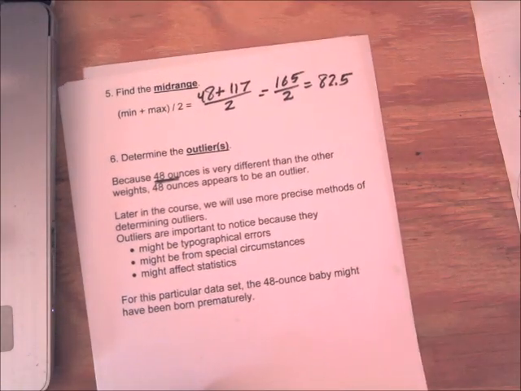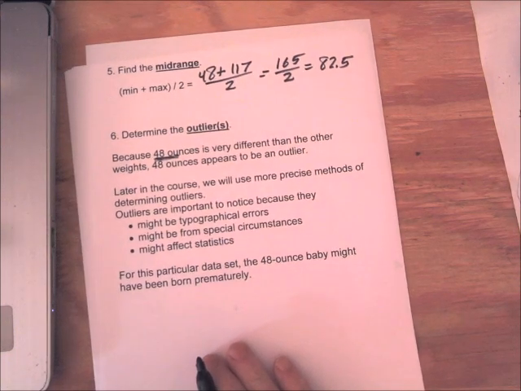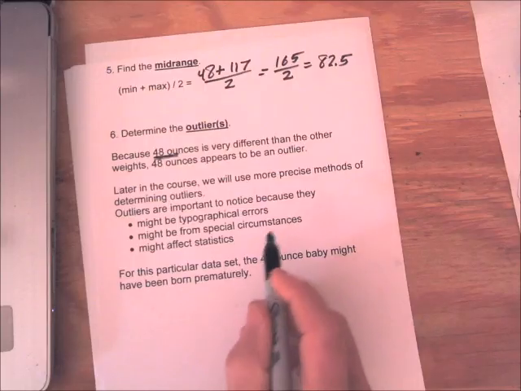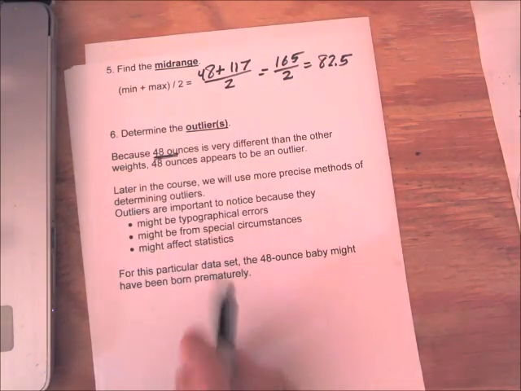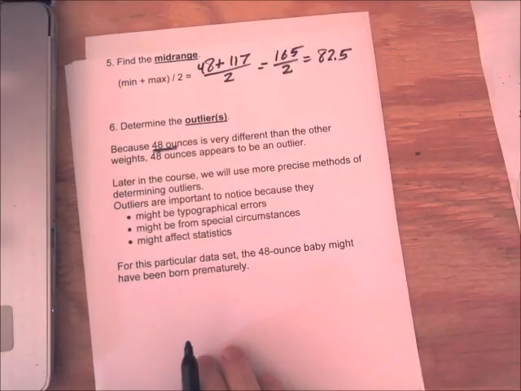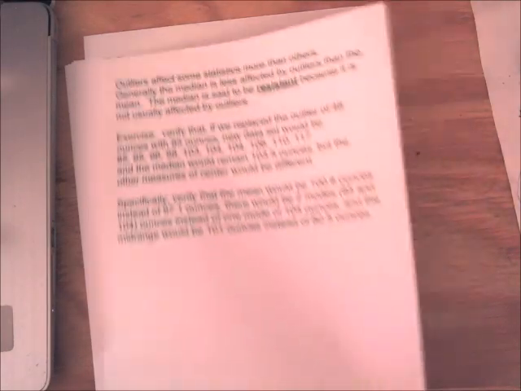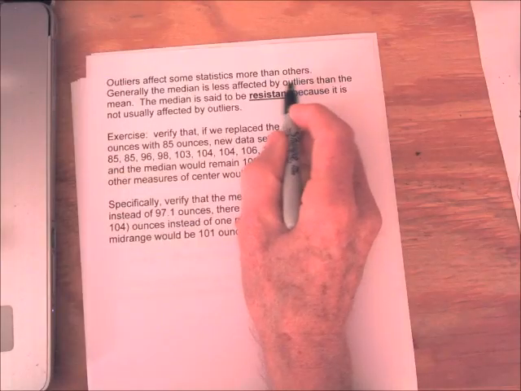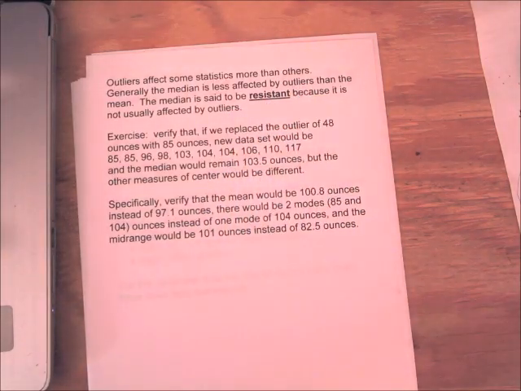Later in the course, we'll use more precise methods of determining outliers. Outliers are important because they might be typographical errors. They might be from special circumstances, such as a premature baby, and they might affect our summary statistics. Some outliers affect some statistics more than other statistics. The median is not so much affected by outliers. The median is said to be resistant because it's usually not affected by outliers.